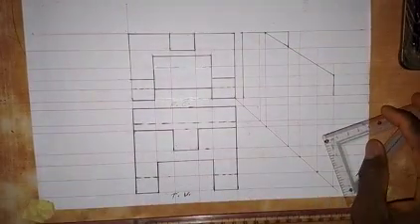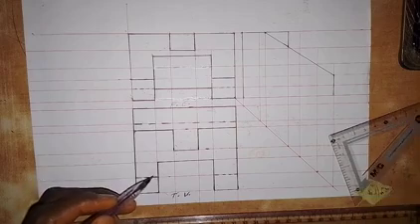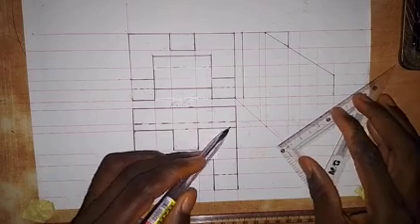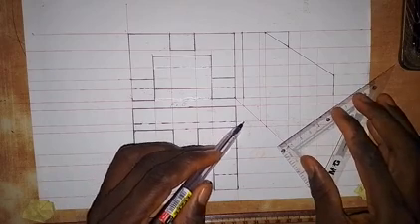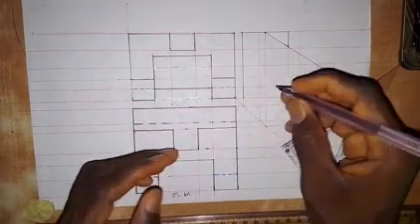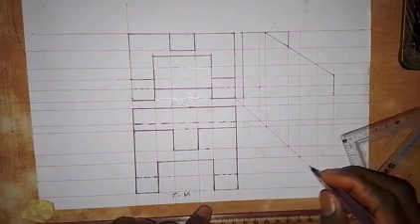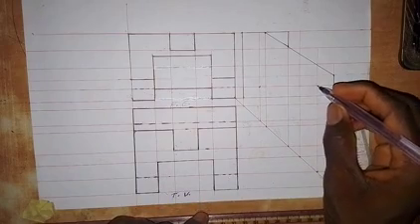Then the next thing we are going to have here is this part that is cut. Follow this, and then we have it here, and the other one we have at this point.